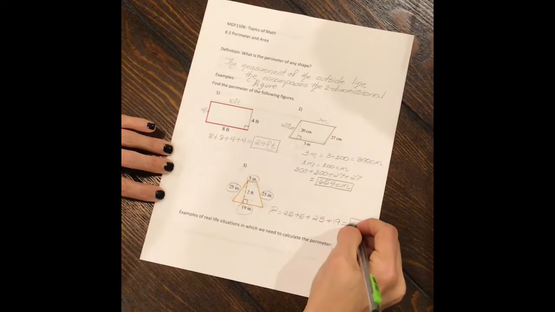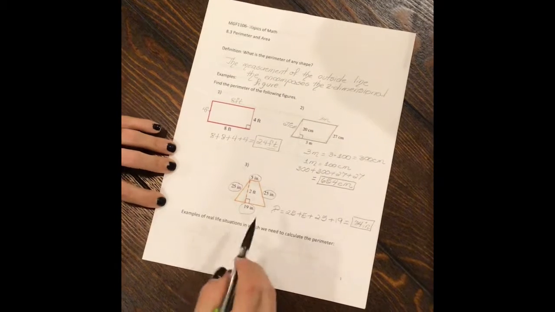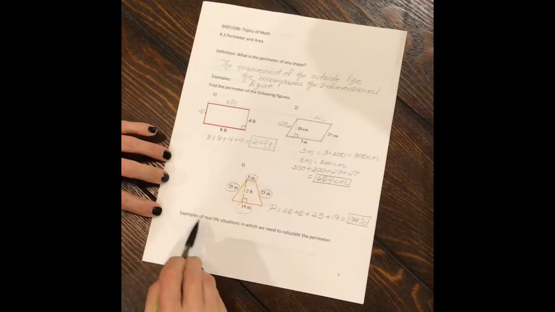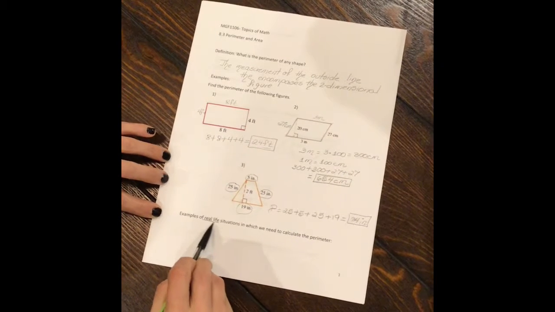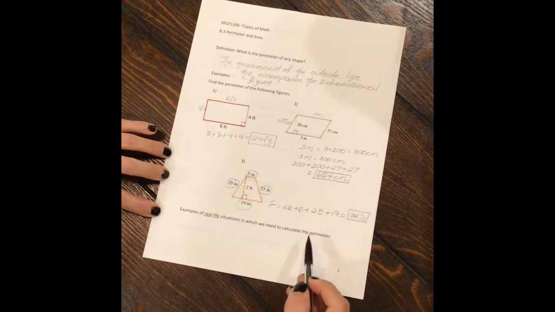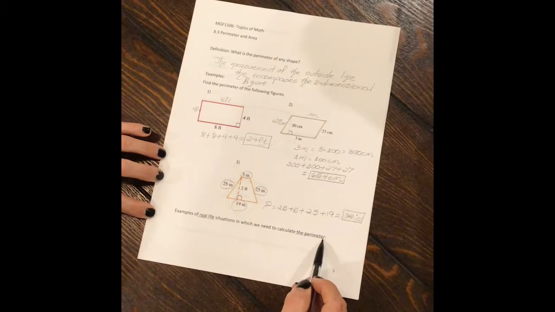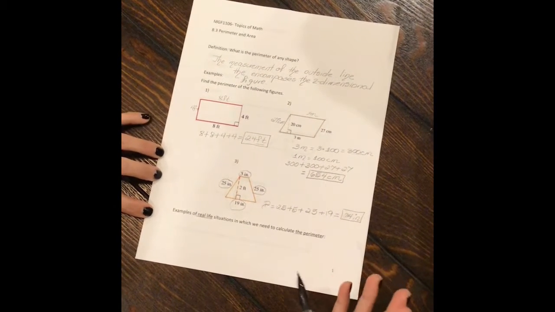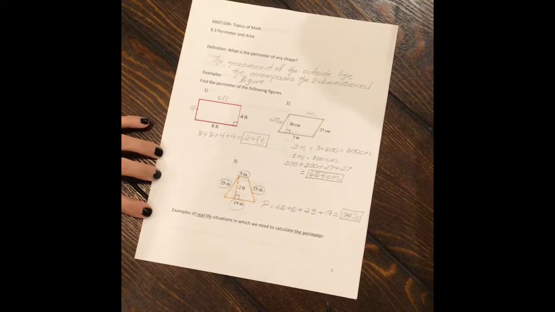And then last in these examples, I want to talk of real life situations in which we would calculate the perimeter. Where do we need to find the perimeter to do something in a real life situation?